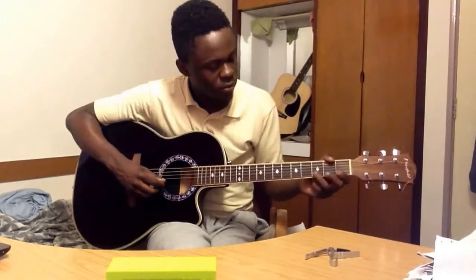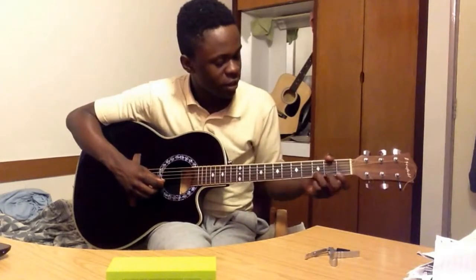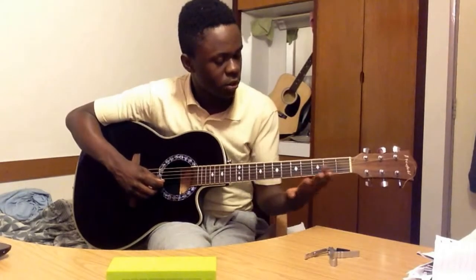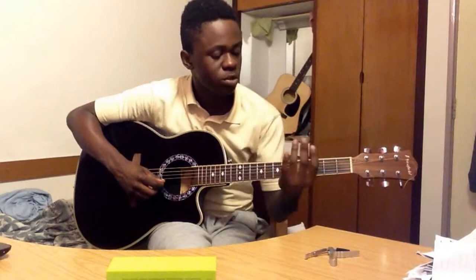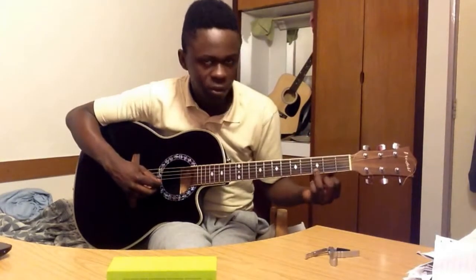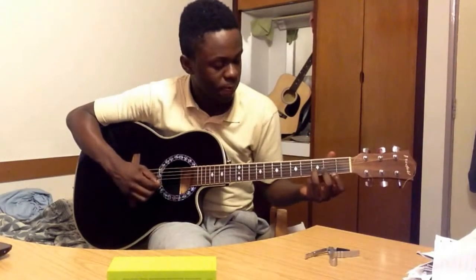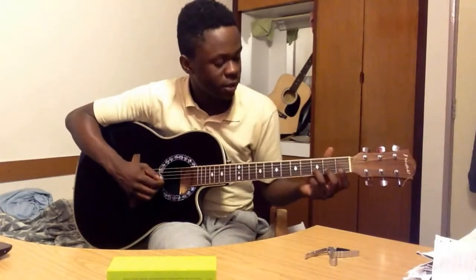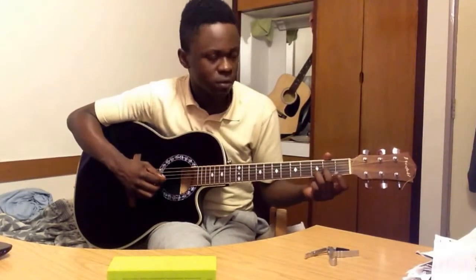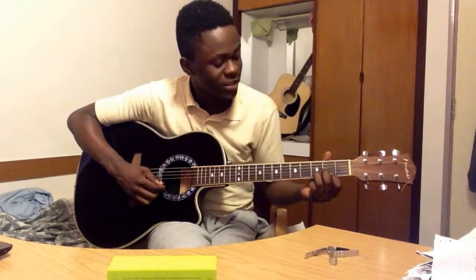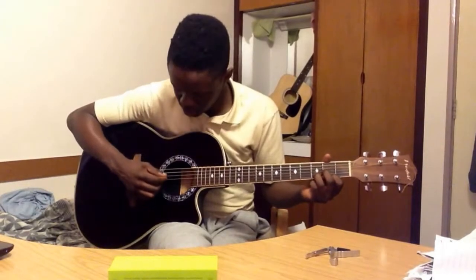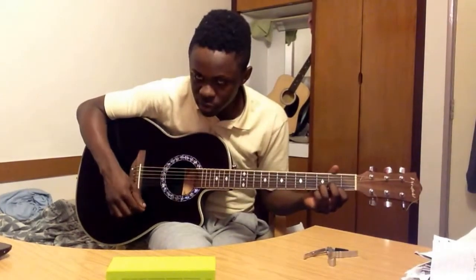Now for that, it's like your 4th finger, 1, 2, 3, 4, is gonna be on the 3rd fret of the 2nd string. Your 3rd finger is going to be on the 2nd fret of the 3rd string. And then your 2nd finger on the 2nd fret of the 1st string. So if you strum all 3, that's the G major chord in the key of G.